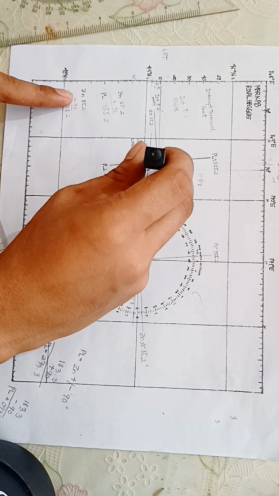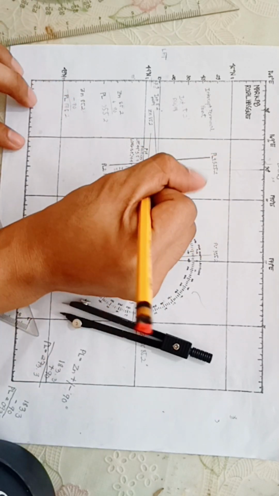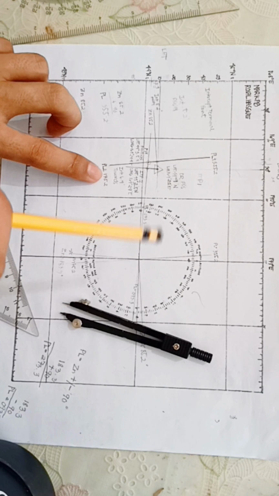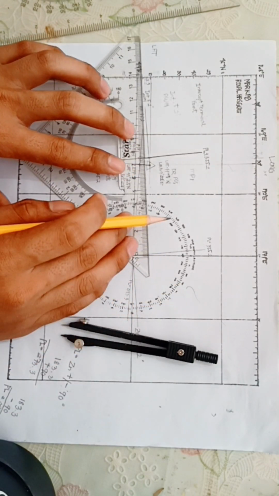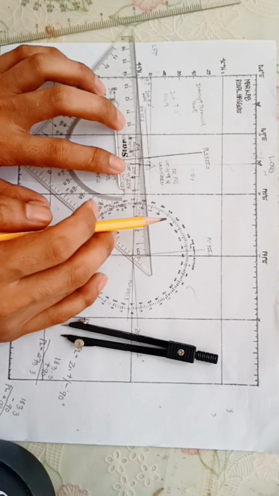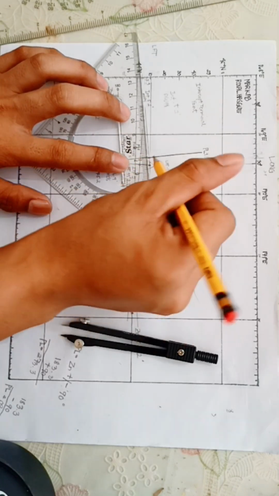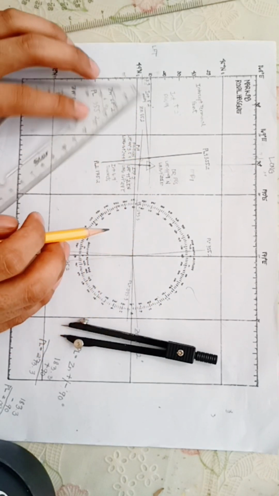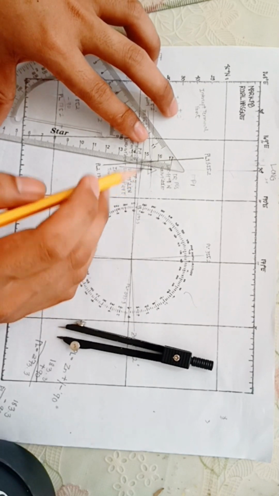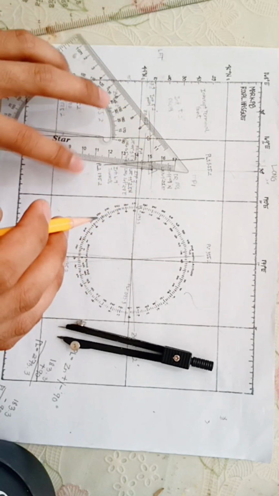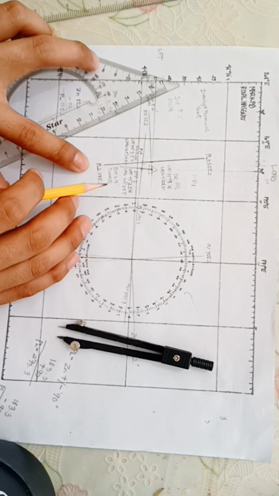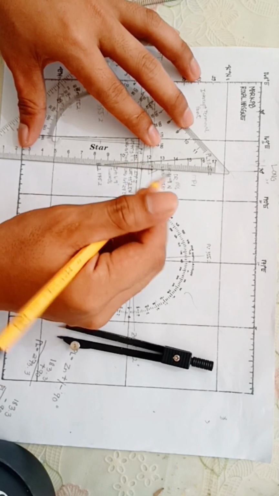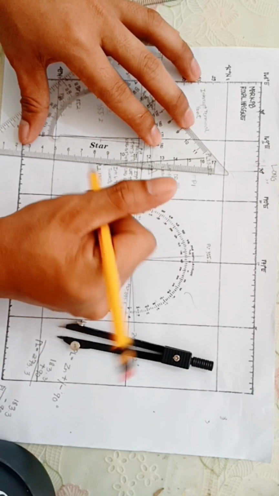So this is our INT 6.4 towards. Unlike earlier with the Markov, where we put the ZN on the side because it is away, in the Rusalski it is towards, 6.4 towards. That is why we put our ZN towards the star, this way.